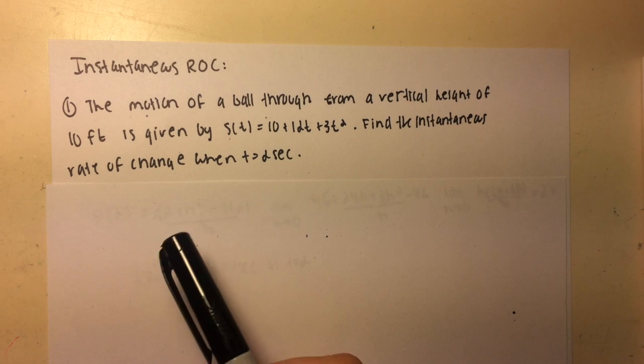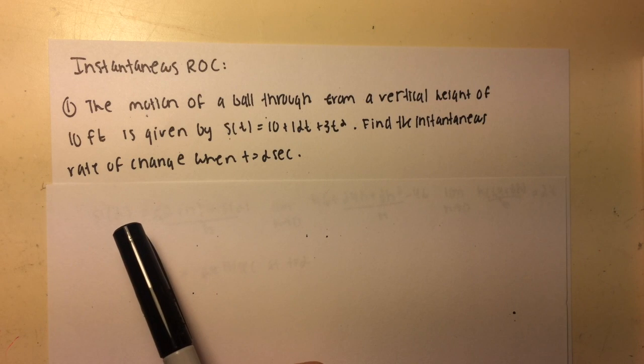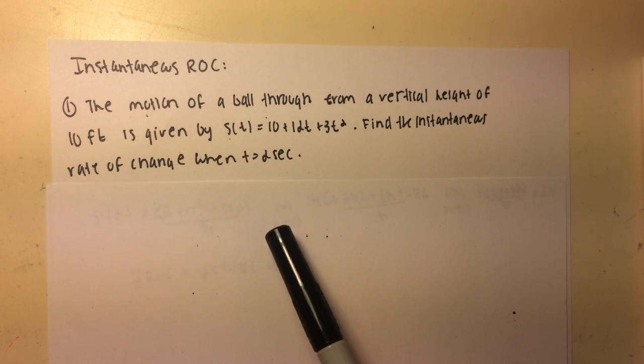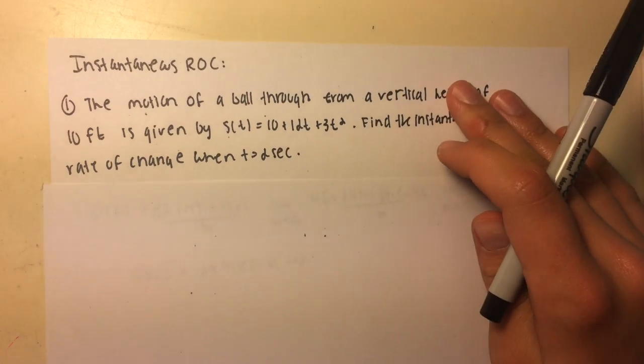The second example is a word problem of the instantaneous rate of change. It states the motion of a ball from a vertical height of 10 feet is given by s of t equals 10 plus 12t plus 3t squared. Find the instantaneous rate of change when t equals 2 seconds.